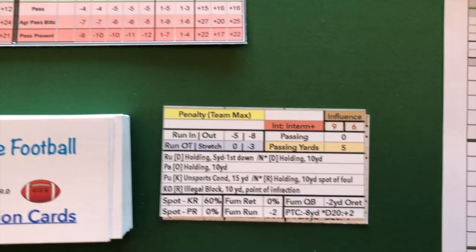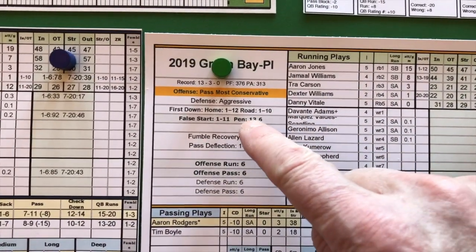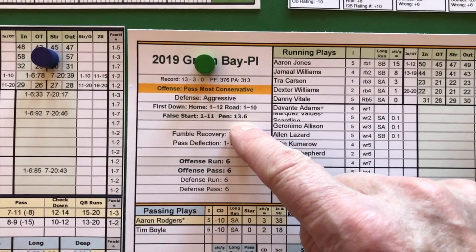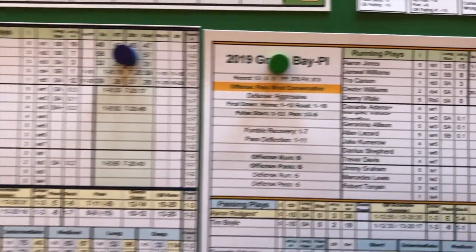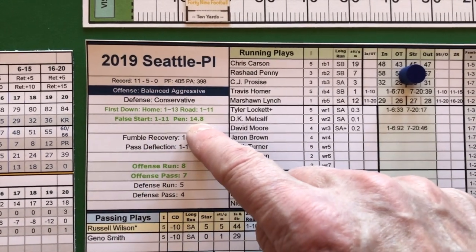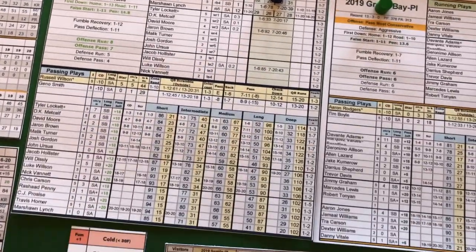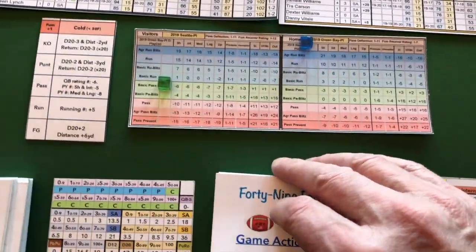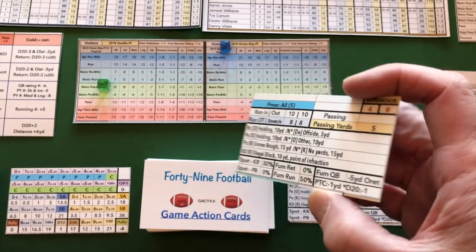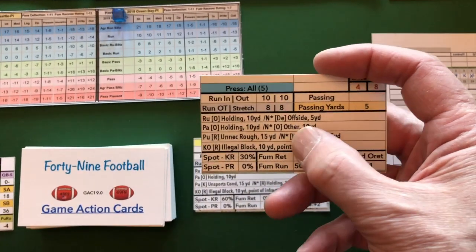Now, this is one of the new things from the cards from last year: there's a team max penalty. Green Bay, their penalty rating is 13.6, with a false start rating of 1 to 11. Seattle has the same false start rating, but their penalty rating is 14.8, so they have the most penalties. This doesn't happen very often in a game, but once or twice, the team that gets more penalties is going to get penalized on it.